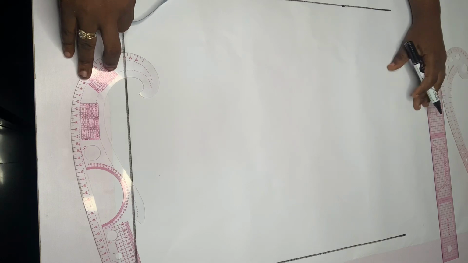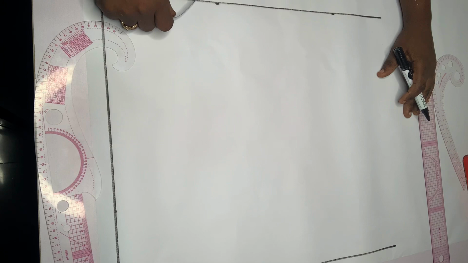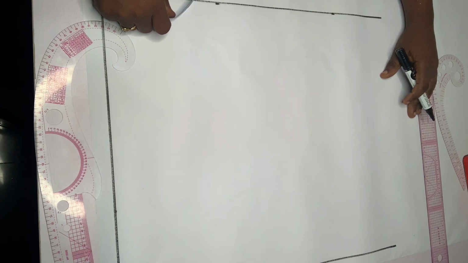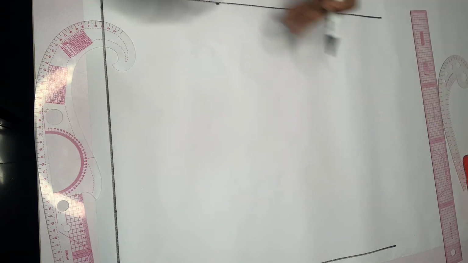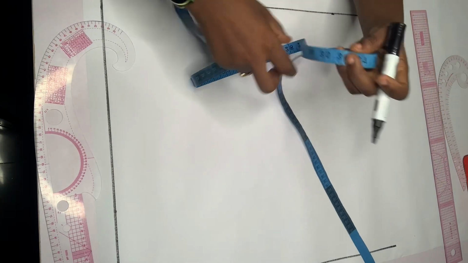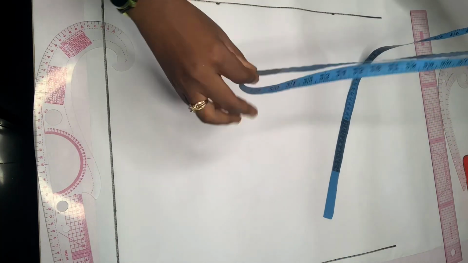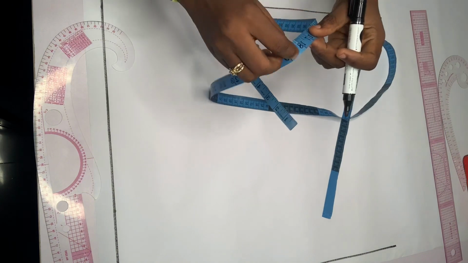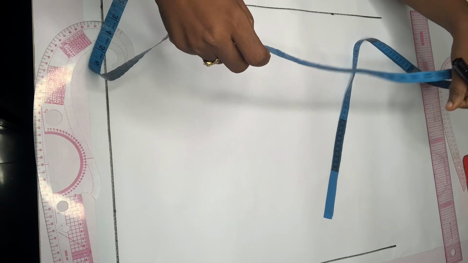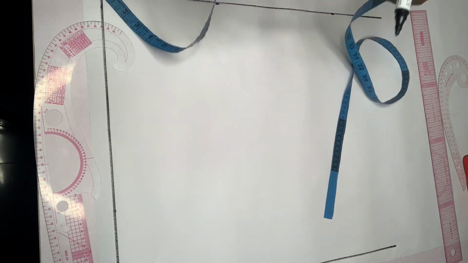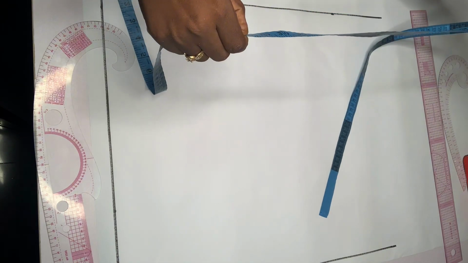To get the width of our block, we need our round, the biggest measurement. That's our circumference. In this case, I'm working with bust 36 and waist 28. So the biggest part is my bust measurement, which is 36. We go ahead and divide our bust at 36 into 2, and what we have is 18 inches. Once we are done, we have gotten the half measurement of our bust.